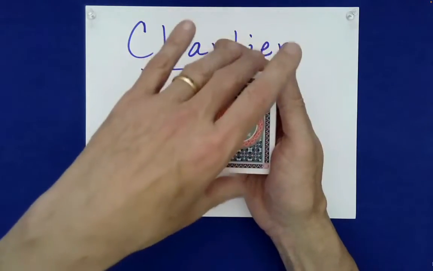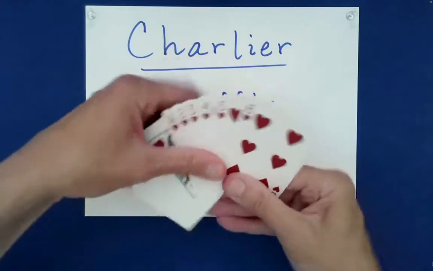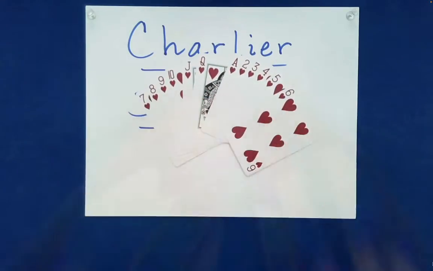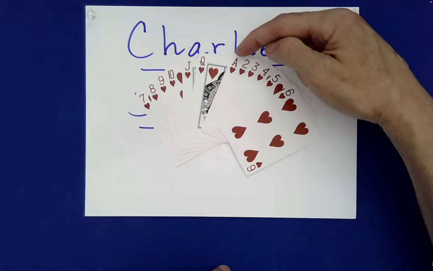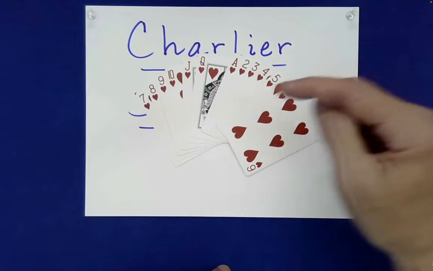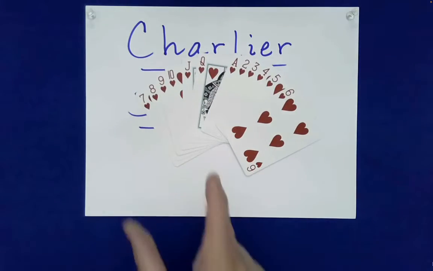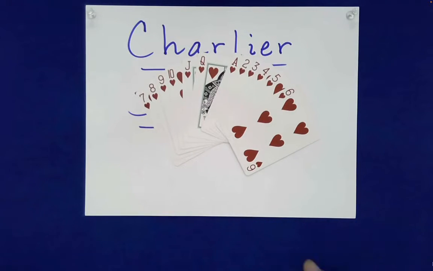Okay, so let's go ahead and show you that. I'll fan these out so you can see that, and we'll set them down here. You can see the conclusion: all of that movement was equivalent to cutting these 6 cards to the bottom. These used to be over here on top, right? They were right here, and now they've been cut to the bottom. And so you can perform that Charlier shuffle as many times as you like.